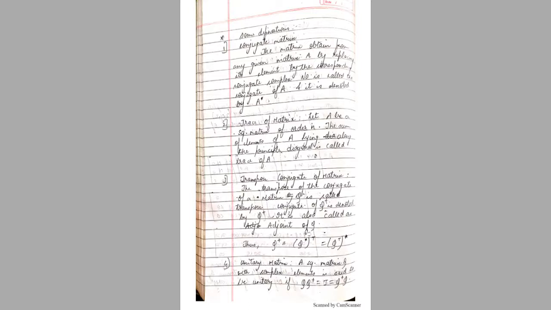But before using the Cayley Klein parameters, we should know some basic concepts of matrices, like what is a conjugate matrix, what is trace. All these are very basic concepts, but we need to revise them. Only then we would be able to understand the next concepts. Okay. So basically, what is the conjugate matrix?